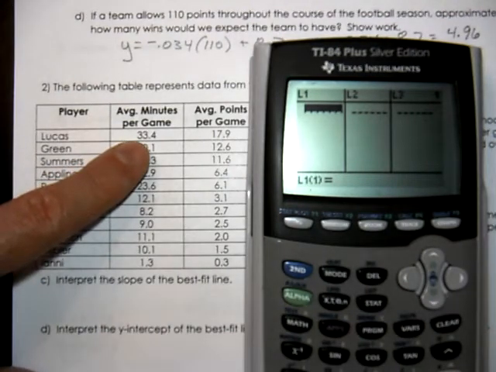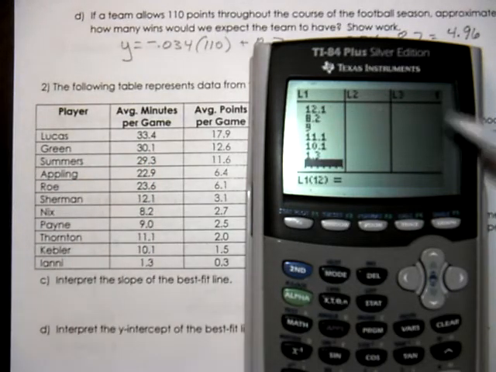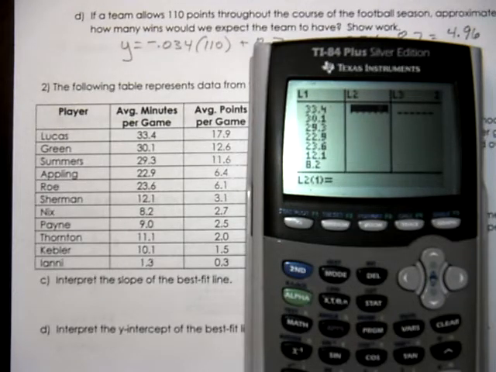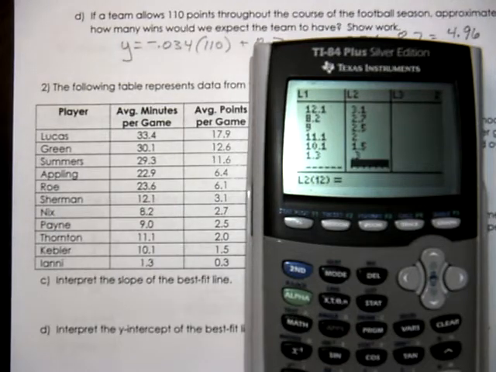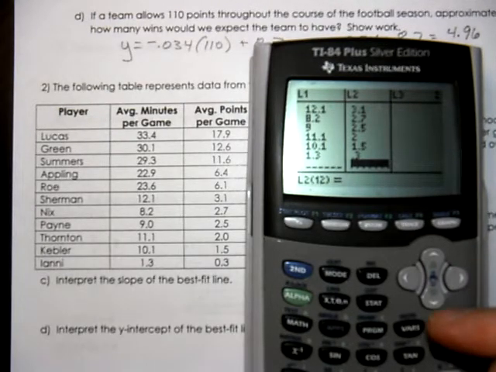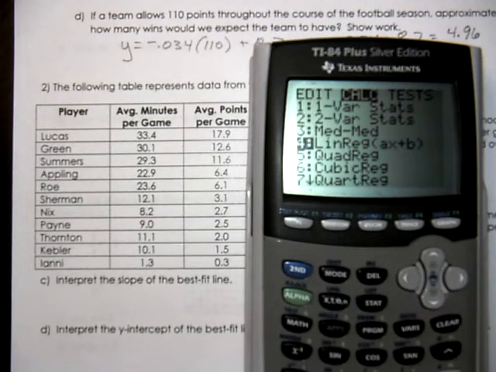Plug in the number of minutes per game. Once you type in all the minutes, now type in all the points that each player received. So we start with 17.9, and that has to go with the 33.4. Now you've completed typing in all the points for the second column. So we're going to write an equation. So Stat over to Calc, down to Linear Regression.